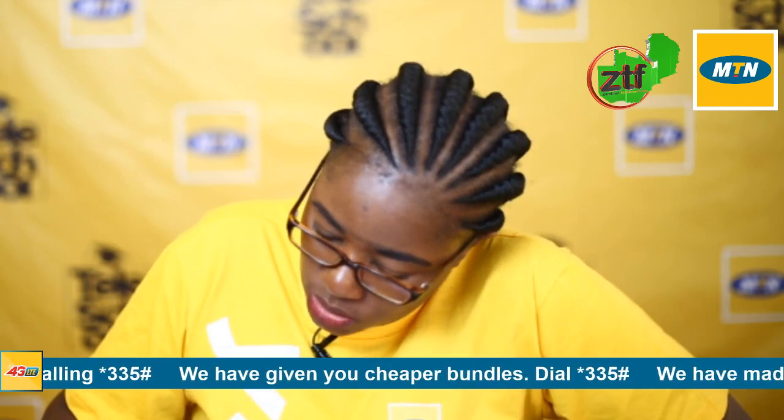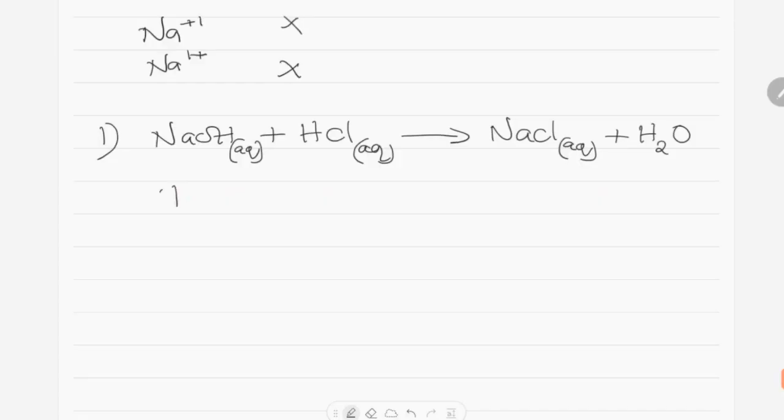So in this case, we'll say 1 mole of sodium hydroxide reacted with 1 mole of hydrochloric acid to produce 1 mole of sodium chloride and 1 mole of water. These are the mole ratios we talk about. So take mole ratios. It's from these mole ratios that you'll be able to answer the questions that follow.